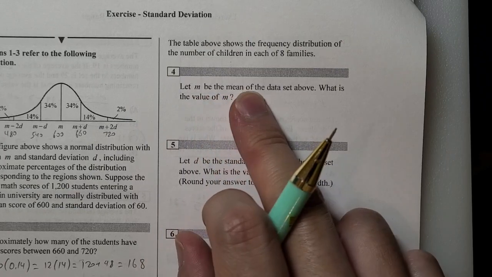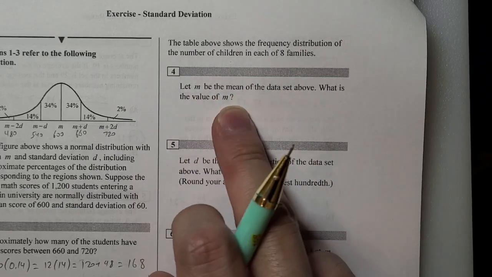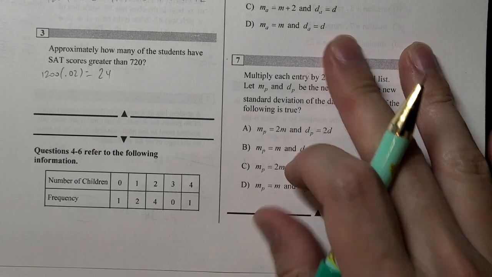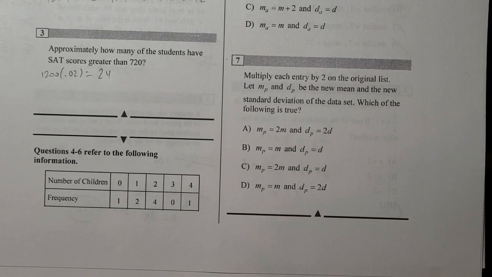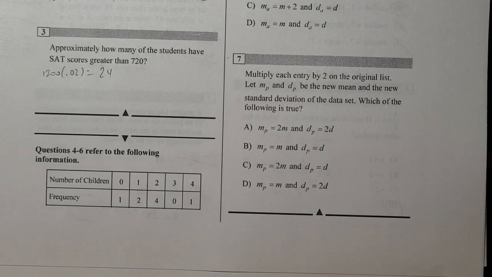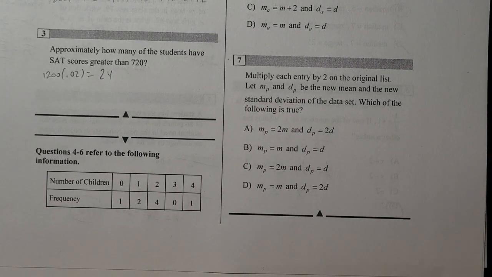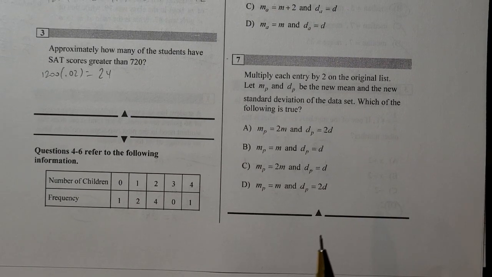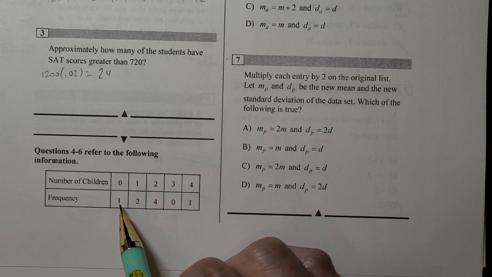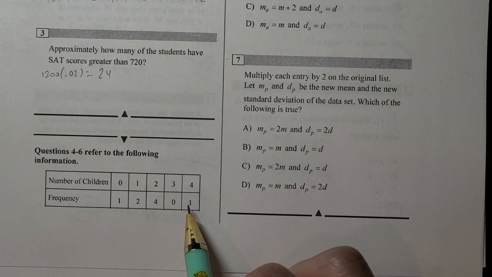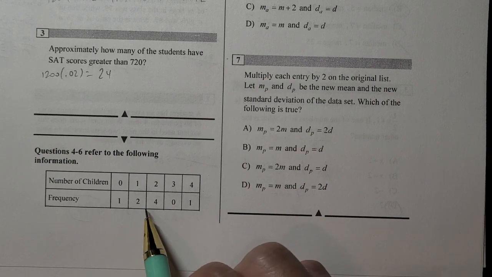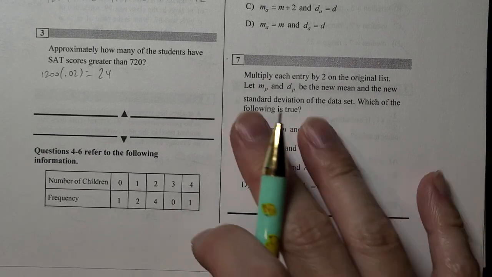Let m be the mean of the data set above. What is the value of m? So let me go back here. Bad format, sorry about that. But I'm going to try to solve for the mean. Okay, so it's the sum over the total number of entries, right? So it is 0 times 1 plus 1 times 2 plus 2 times 4 plus 3 times 0 plus 4 times 1. I believe it said 8 families, because 6, 7, 8, yeah. Divide by 8. That's the setup, okay?